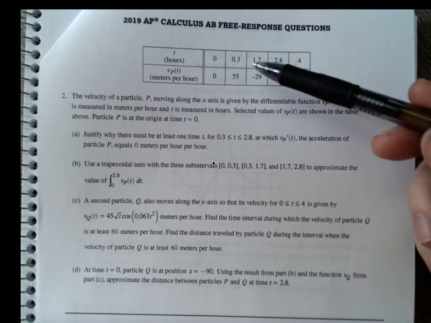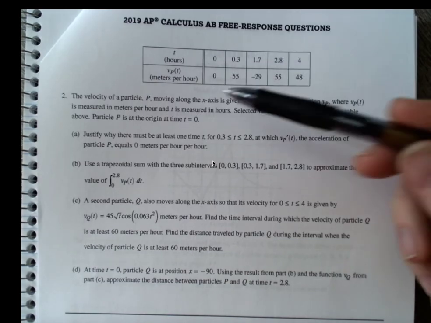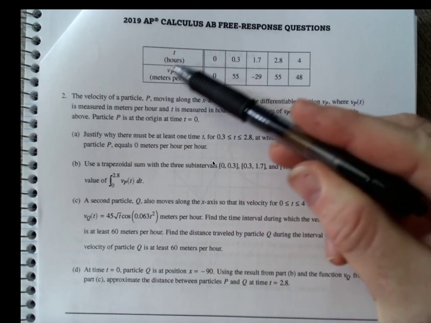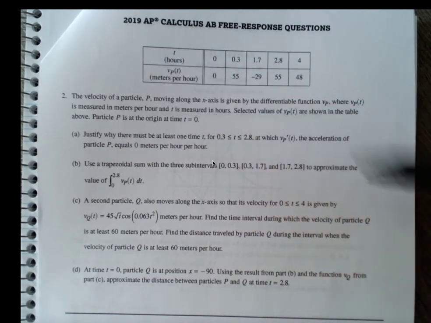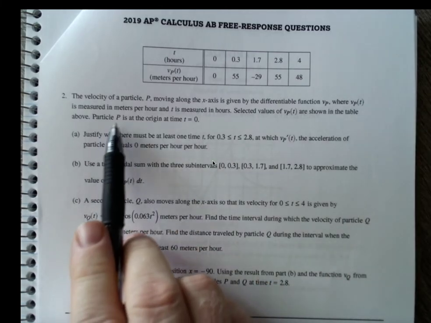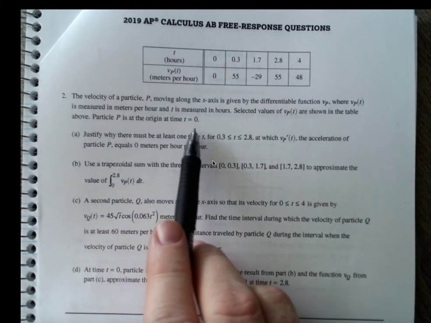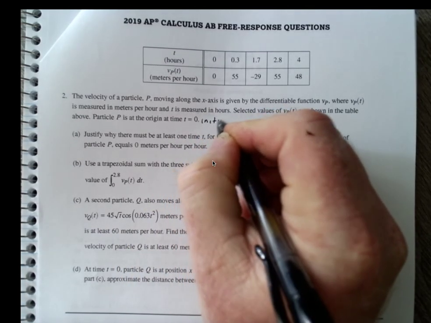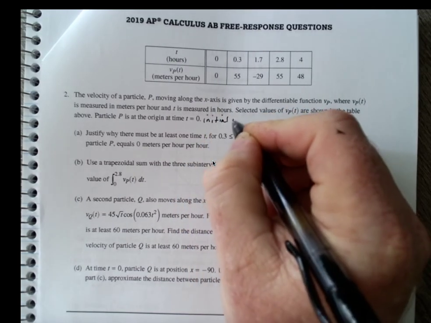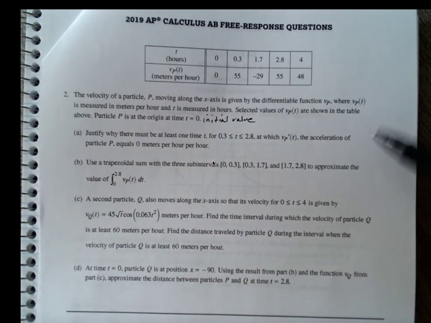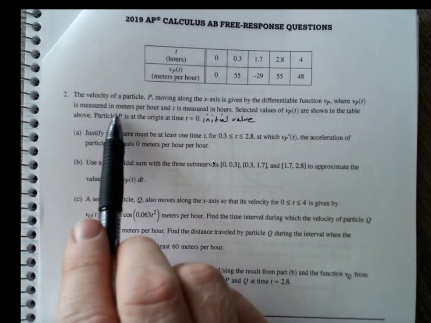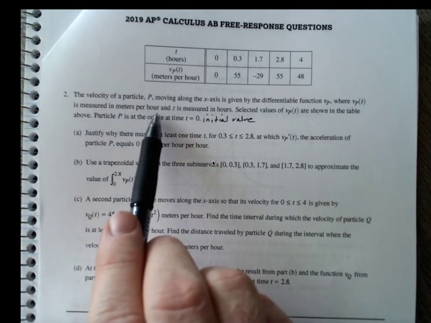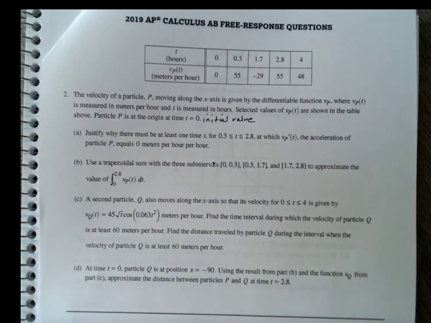Okay, remember, this is the velocity, okay? This is the velocity table, not the position. Okay, particle P is at the origin at time t equals 0. That's an initial value. That's going to be important at some point in this question. Okay, and then they tell you Vp of t is measured in meters per hour and t is measured in hours.